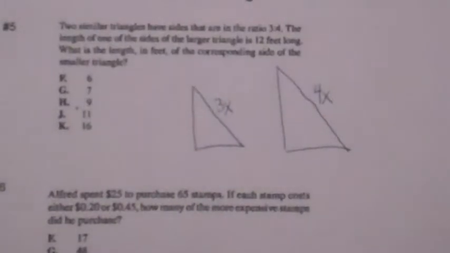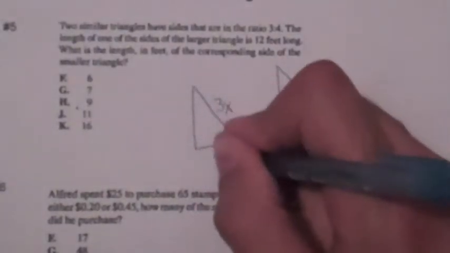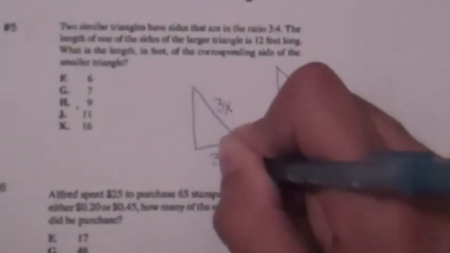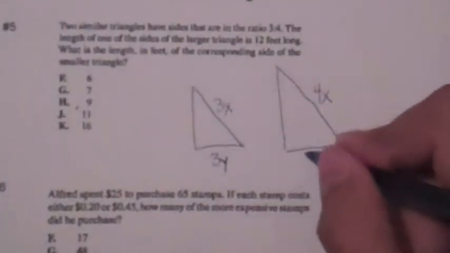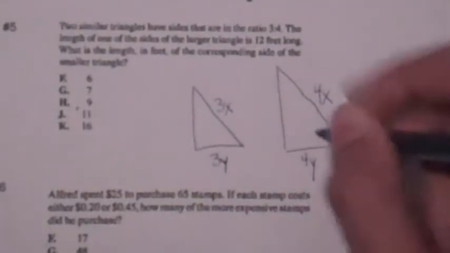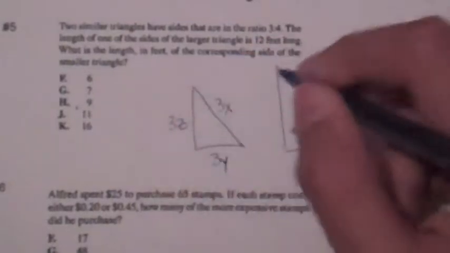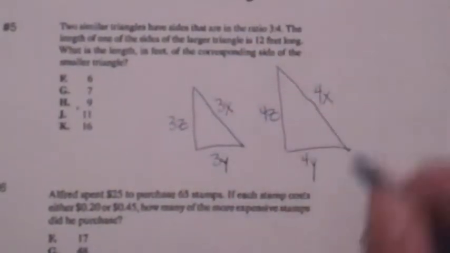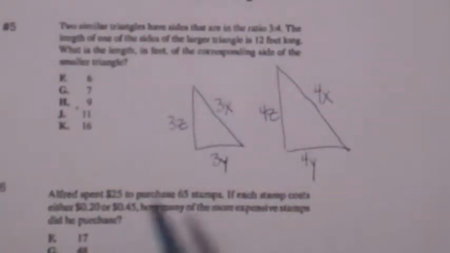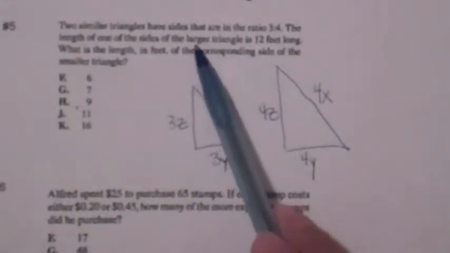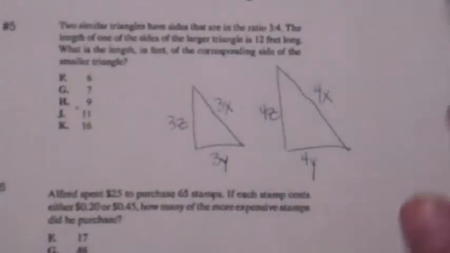So the matching sides, the corresponding sides, I have a 3 to 4 ratio, so 3x and 4x. It's going to be the same sort of deal. I can't use x again, because that would mean that they're the same size. But this could be 3y and 4y. This could be 3z and 4z. Those pieces, the y's and z's, aren't actually necessary to solve this problem, but that's what you could do with this picture. So they say that one of the larger sides in the triangle is 12 feet long.